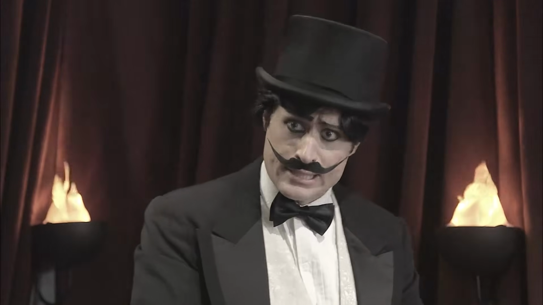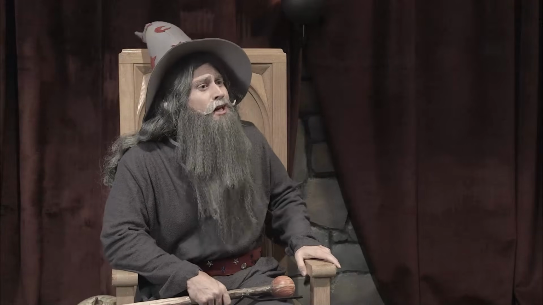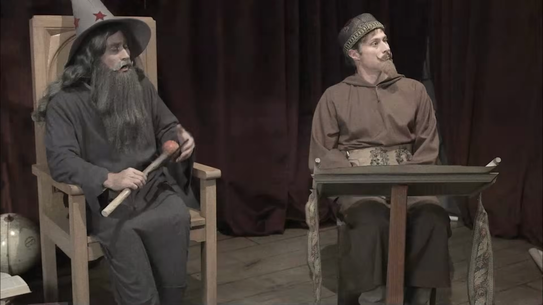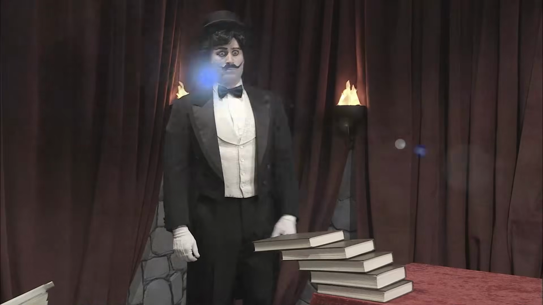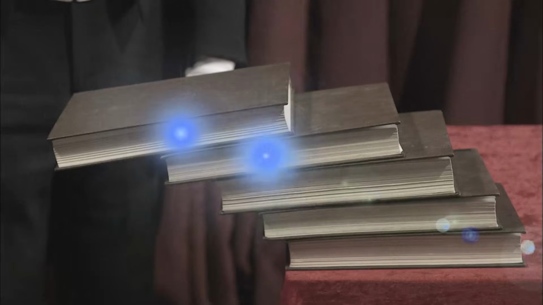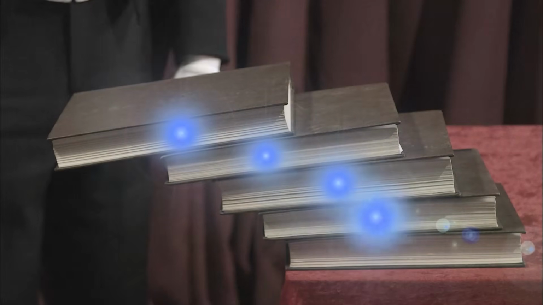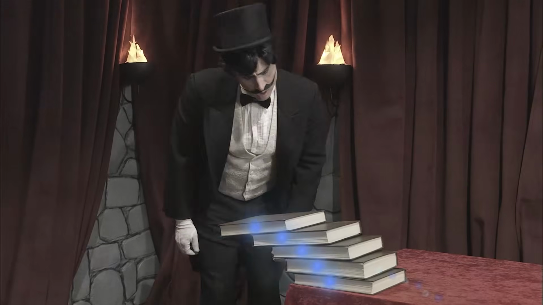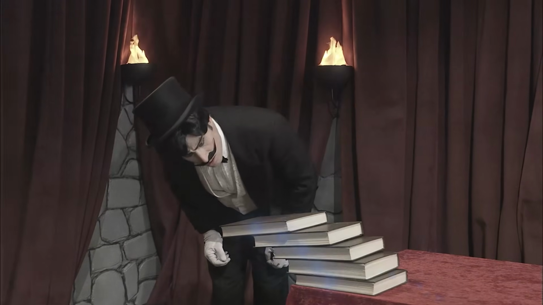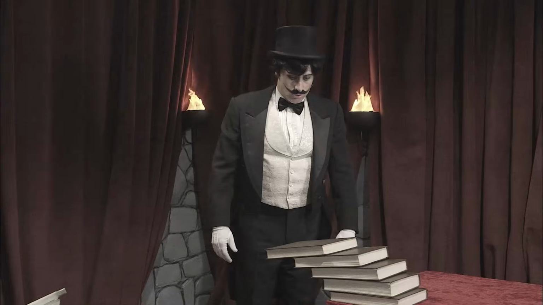No. Not magic, that's science. But the book is levitating. No. Look, it's not even touching the table. No, it's being supported by the books below because of the center of mass. Preposterous. I'm afraid it's very posterous. Each book is balanced on the one below in a way that the center of mass is behind the edge of the book below. And the entire stack's center of mass is behind the edge of the table. So it may look like magic, but it's science.